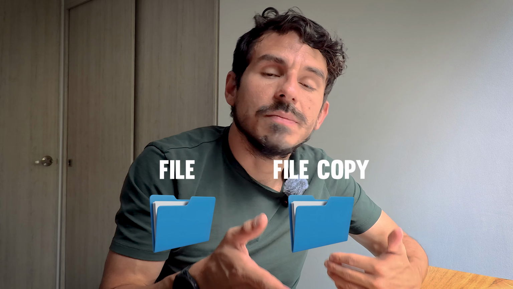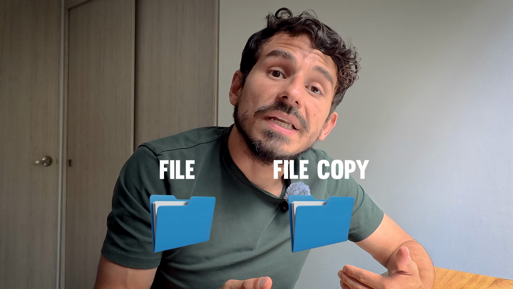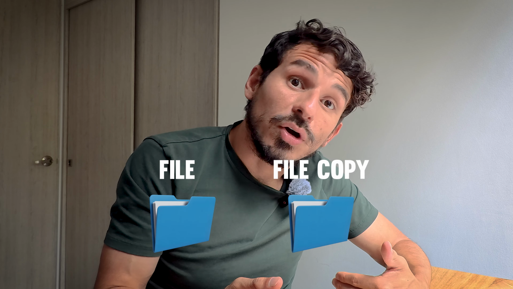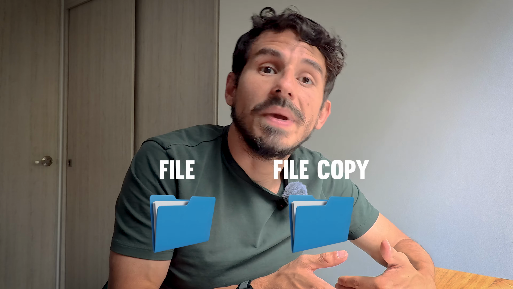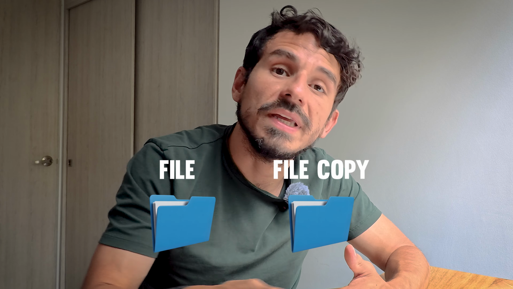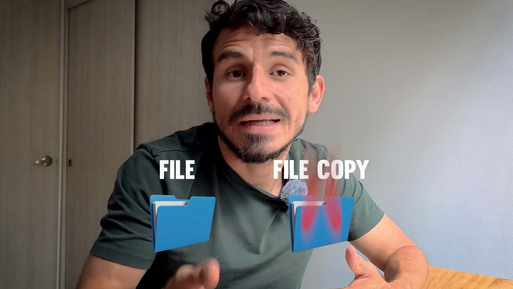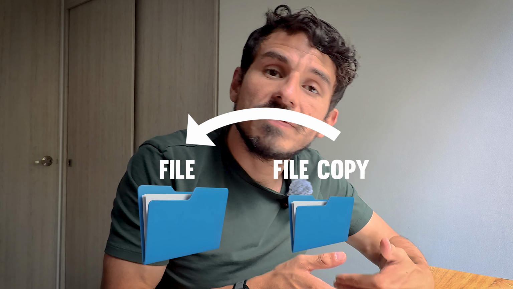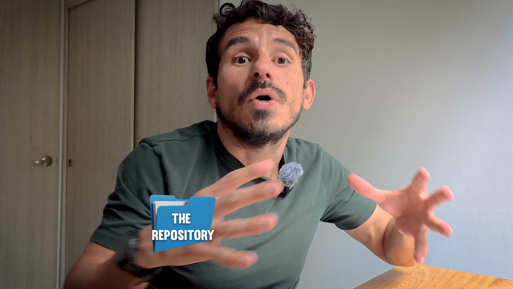The second part I'm going to talk about here are branches. The easiest way to think of a branch is referencing back to that example I gave where you had file and file copy, and you wanted to make sure that you didn't overwrite the current version of your file. So you made a copy of the file so you could freely edit that new copy. And if you didn't like the new edits, you could go back to your previous file. Branches are basically the same concept, but they encompass the whole repository.